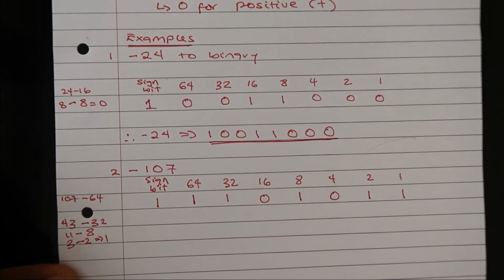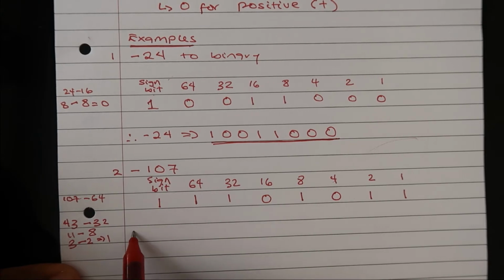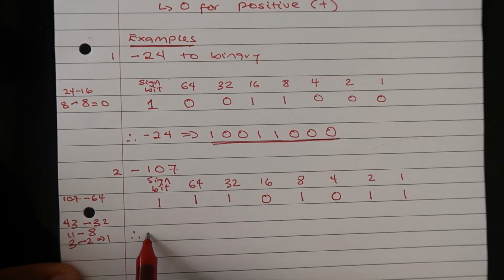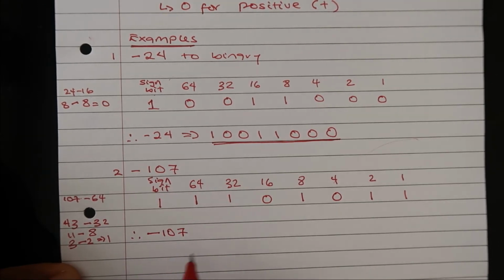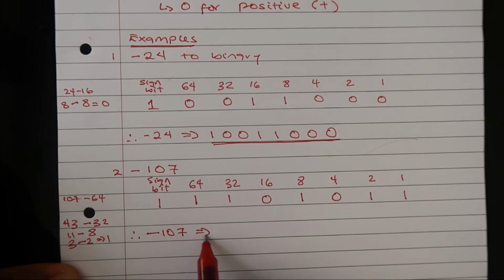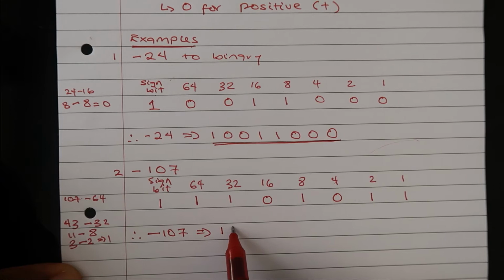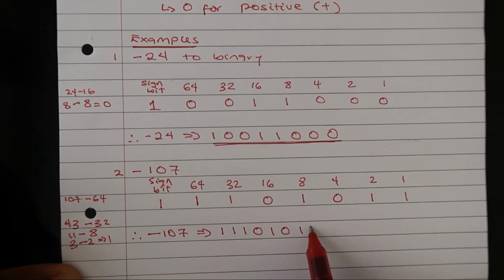It means I have to stop. So this therefore means that minus 107 to binary using sign and magnitude is 1 1 1 0 1 0 1 1.